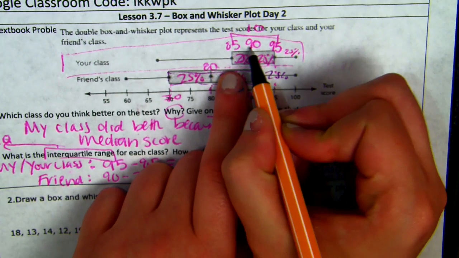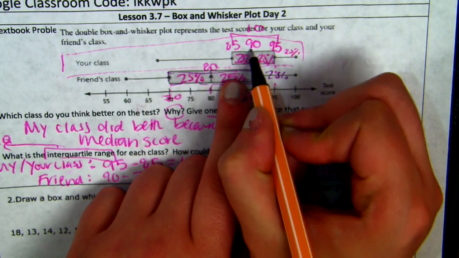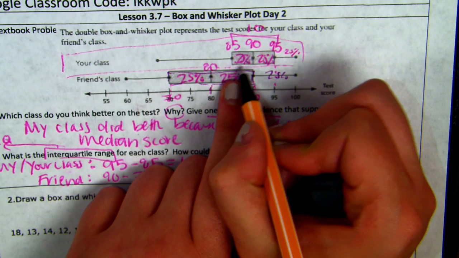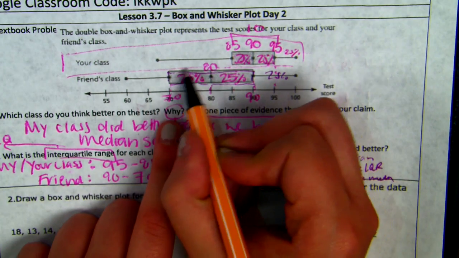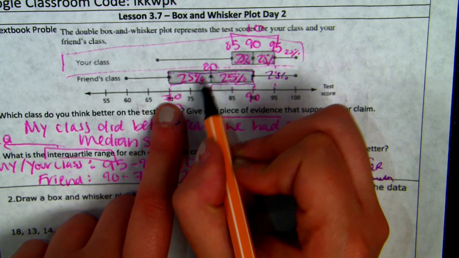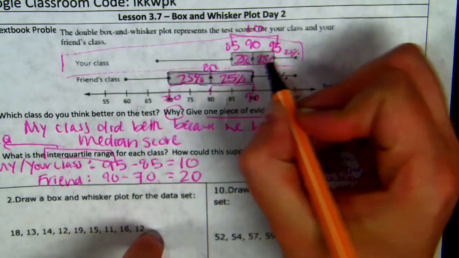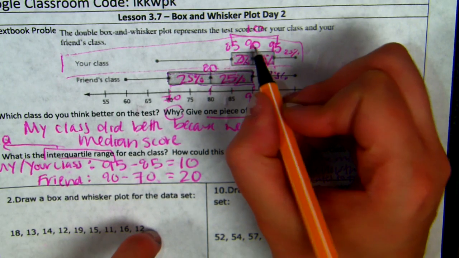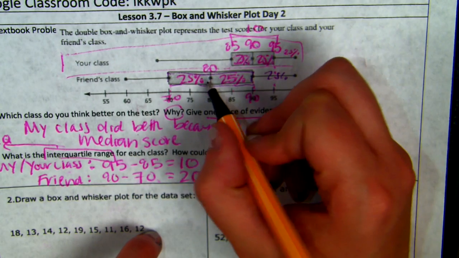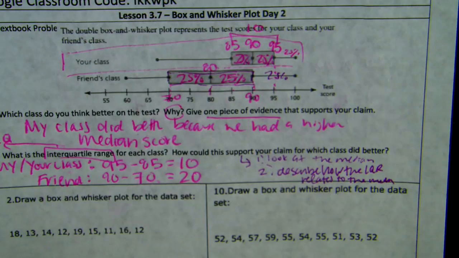So here, even this quartile right here between the 85 and the 90, there's only a 5-point difference, right? Whereas here, the quartile between a 70 and an 80, that's a 10-point difference, right? So it means that there's a lot more data that is close to our median in our class than our friend's class, or scores that are tighter. If you have any questions about this one, I think this one is pretty confusing. Again, please come talk to me or Miss Avra. But I have faith in you guys. And if you have any questions, please feel free to email us as well.